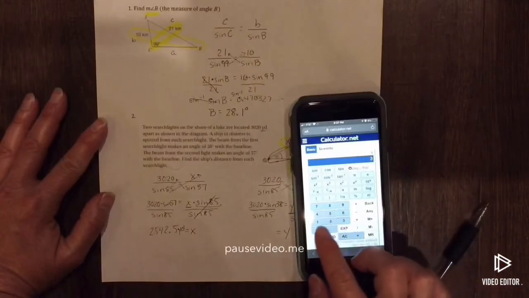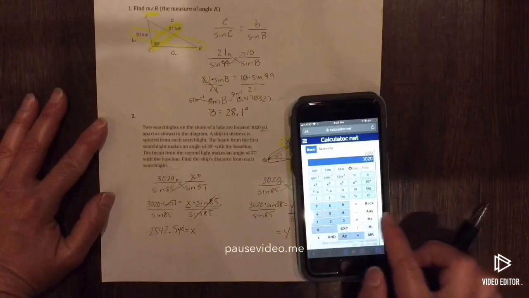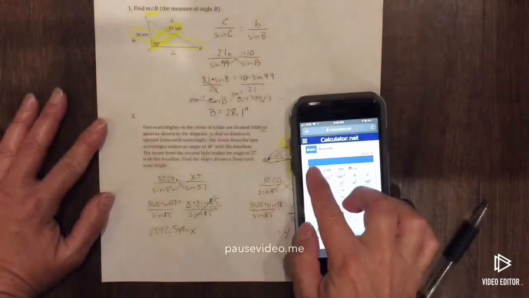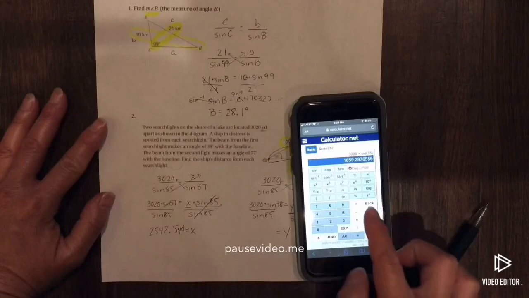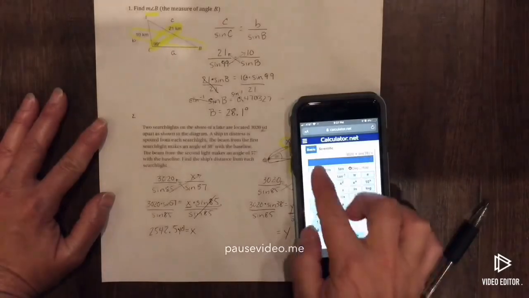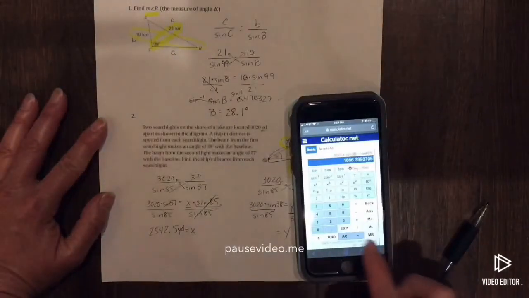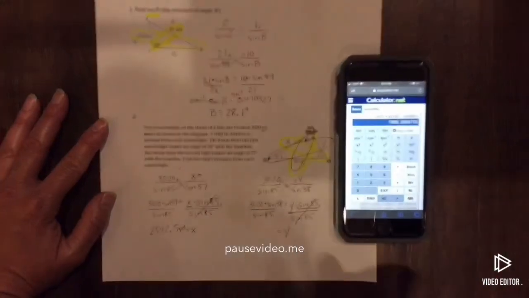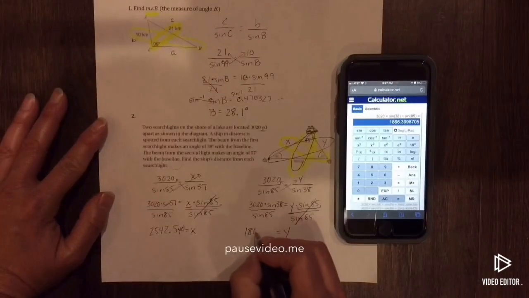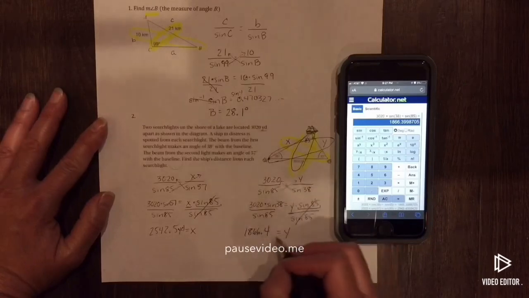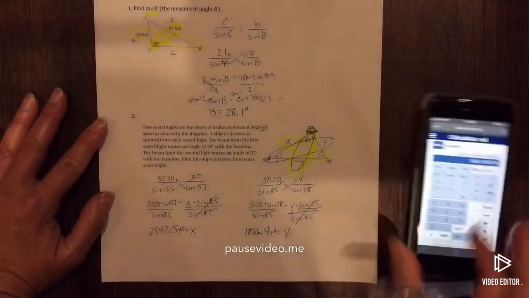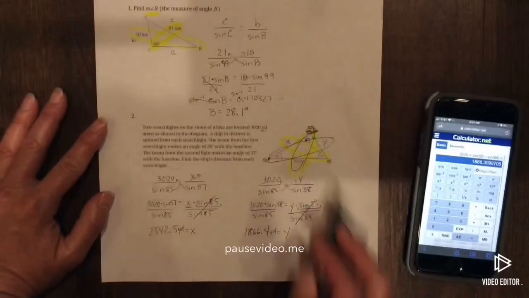We have 3020 times sine 38, close those parentheses, and then divided by sine 85. Hit enter, and I end up with 1,866.4. If you want to label it, that is also in yards. So that is the distance from the boat to this light.